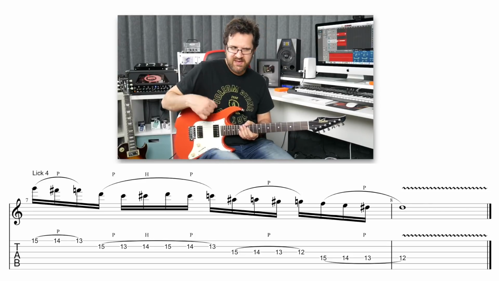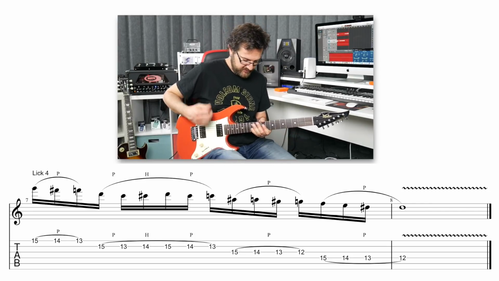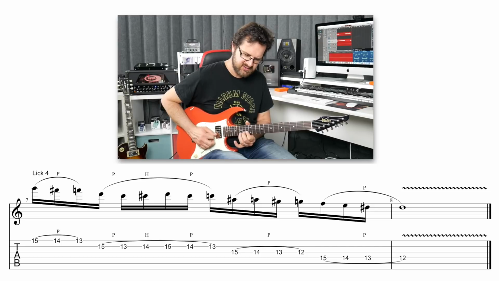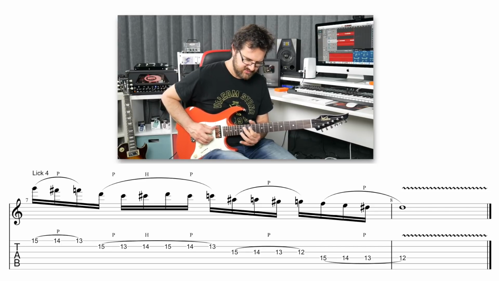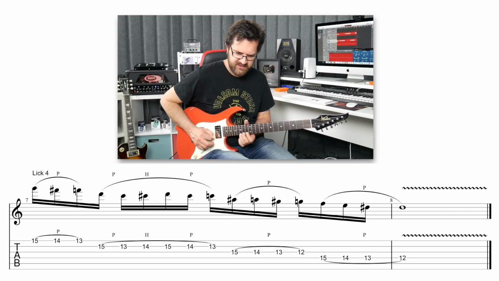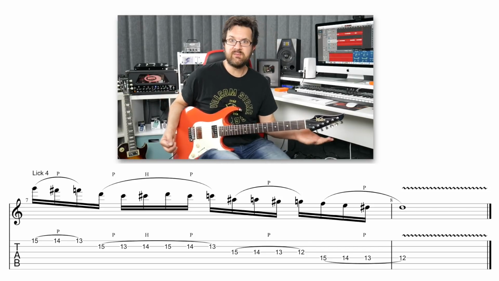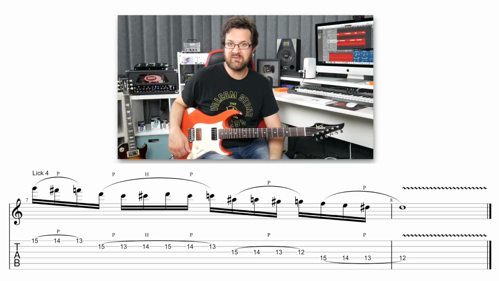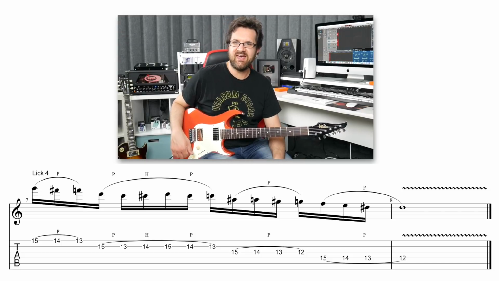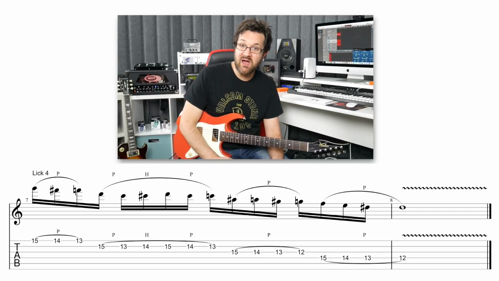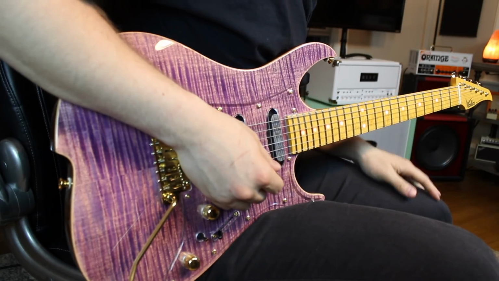And I'm not picking every note. You could if you wanted to. It's just a different type of sound. Or you can play legato like I did. It's up to you, but that's the concept of this lick. So study it, and we're going to take a look at Robert's lick now.